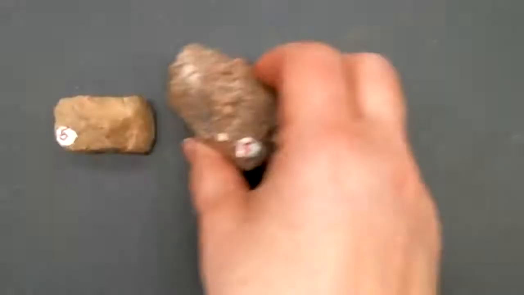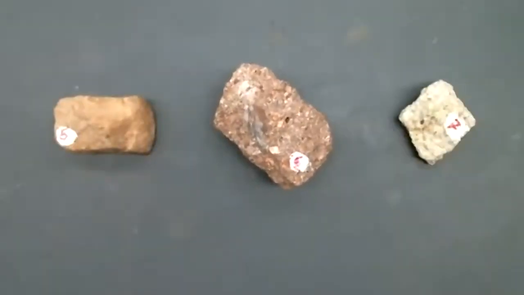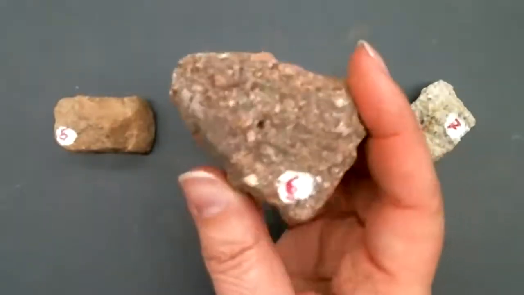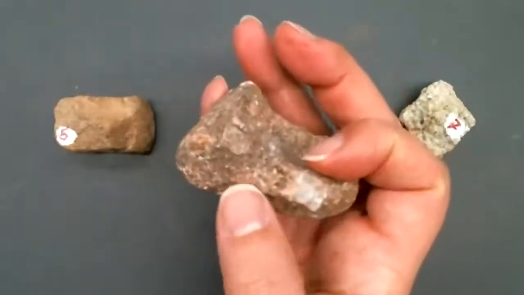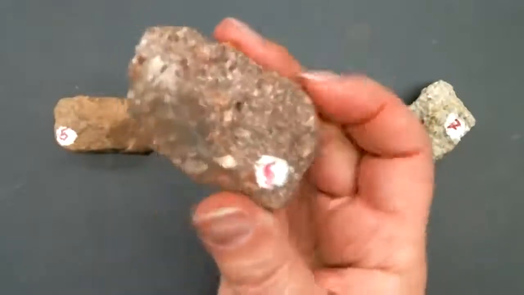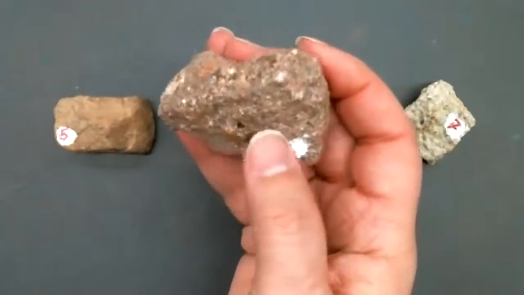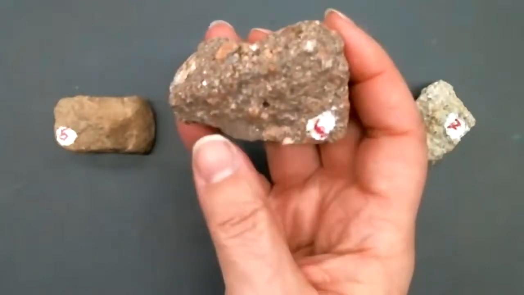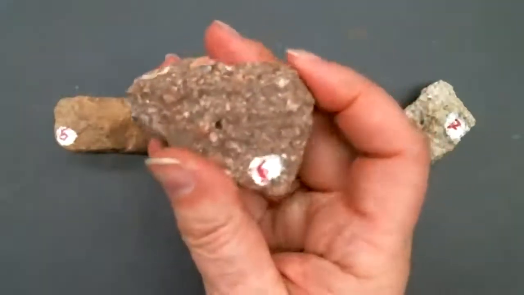All right, now let's go ahead and take a look at the other ones, 5, 6, and 7. So we've already described this one, number 6. It has large chunks in it, which is gravel, with small sand. So gravel and sand in this one.